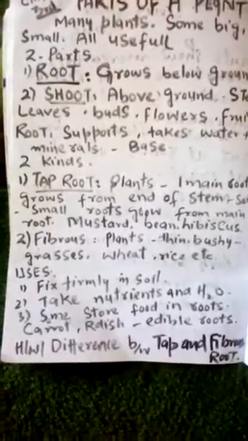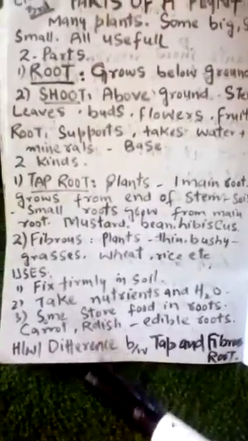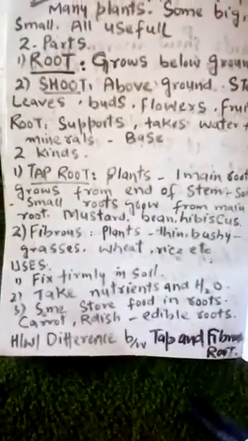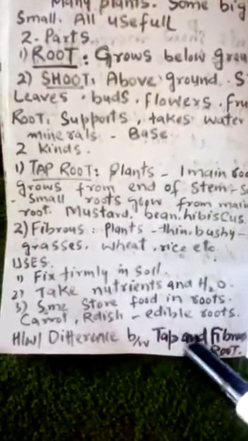Now students, a homework: what is the difference between tap root and fibrous root?